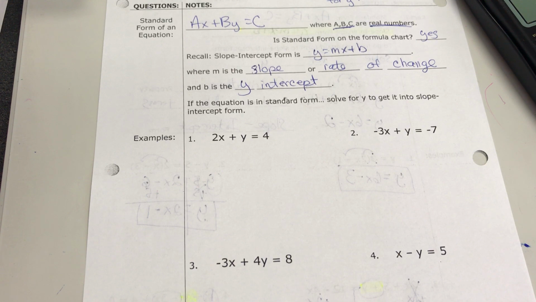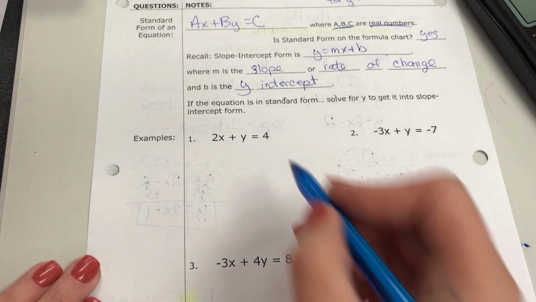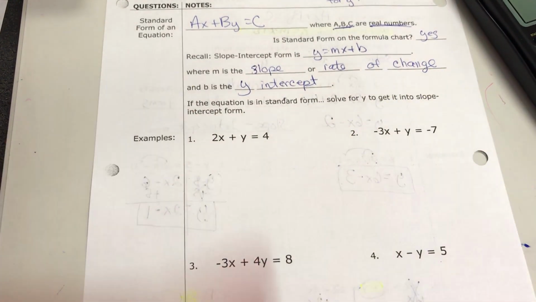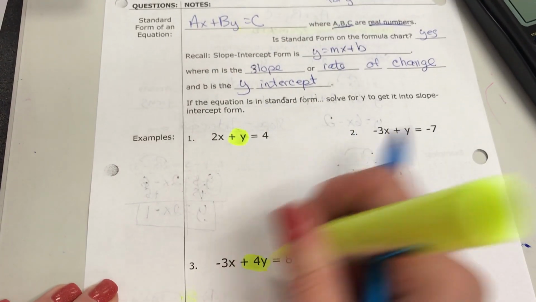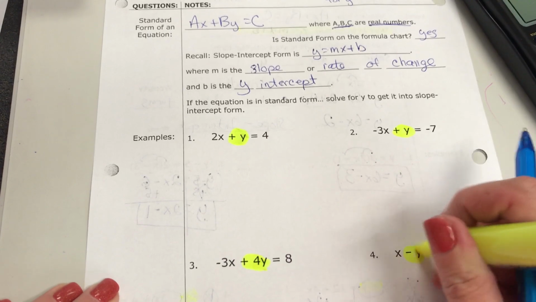Okay. If the equation is in standard form, solve for y to get it into slope-intercept form. All right, so what we're going to do here is it's in standard form. So we're still going to solve for y. We're still trying to take a standard form, just strictly standard form, and we want to put it into slope-intercept, okay? So here we go. Remember, solve for y. I'm going to go ahead and circle all my y terms, highlight them, so I know what I'm doing here.